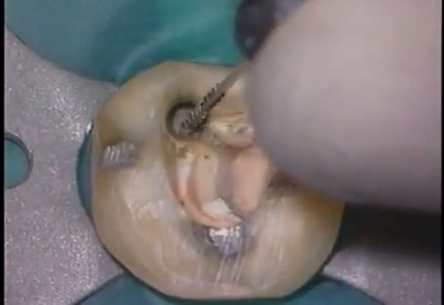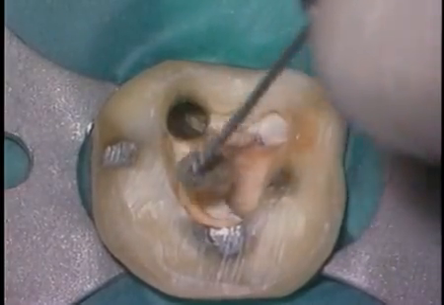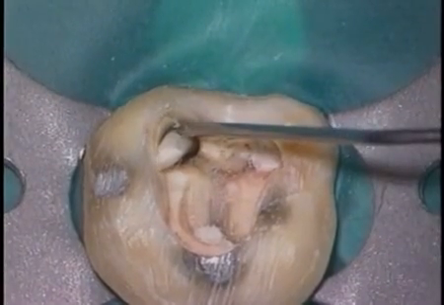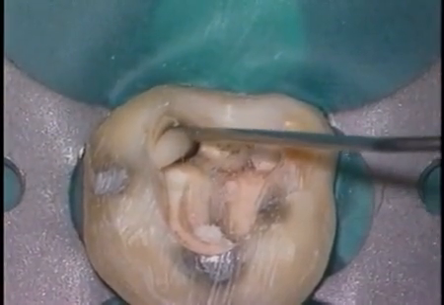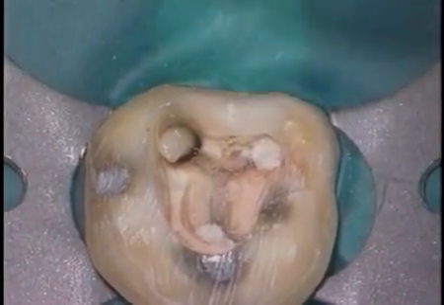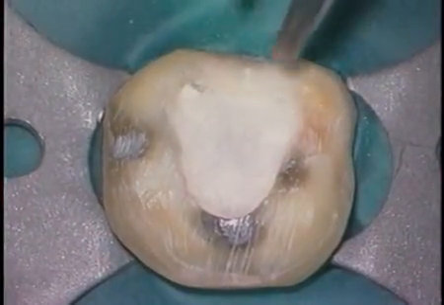Remember, MTA likes moisture to set up hard, so we'll place a paper point down in this canal. We'll use an irrigating syringe with water and let water run down the paper point, and then we can close the case. We can have the patient come back anytime after 4 to 6 hours.